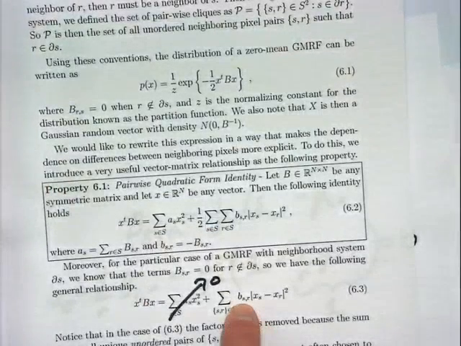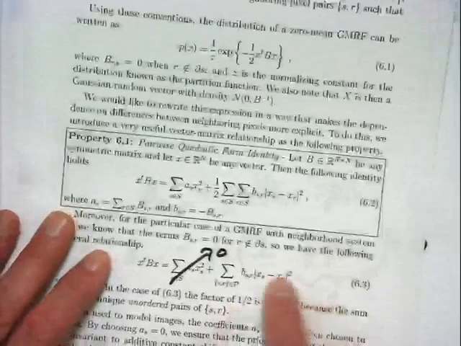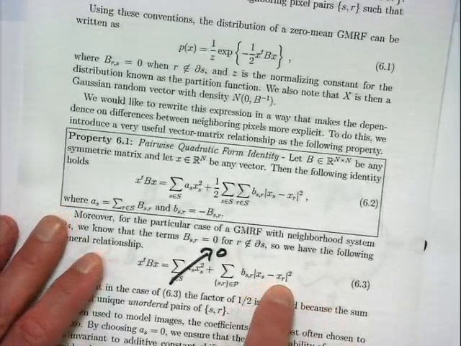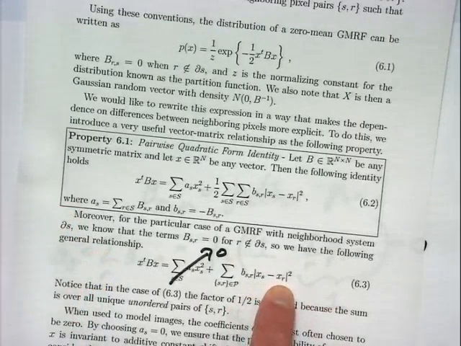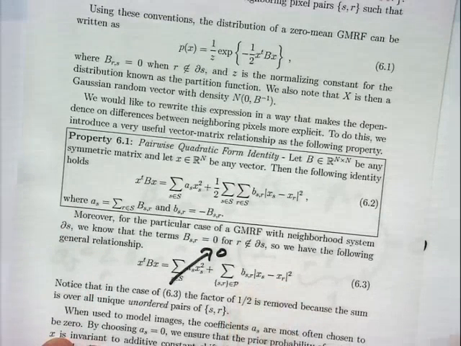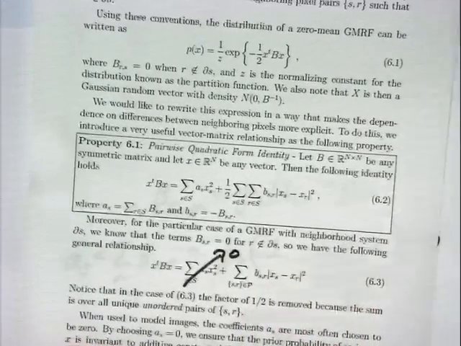The only time B of SR is non-zero is when these are neighbors. So you're just taking a sum over pairs of neighbors, and you're squaring the difference. Your assumption is that things that are neighbors should be approximately equal. The only time they won't be is if the neighbors fall across a boundary.